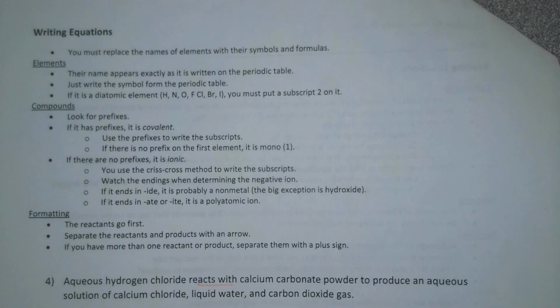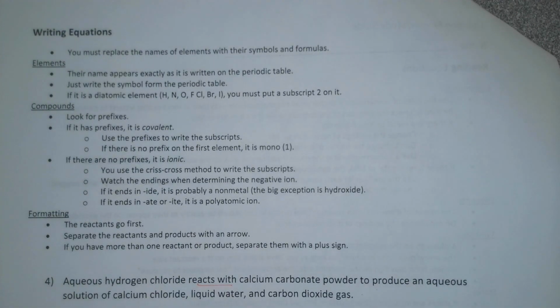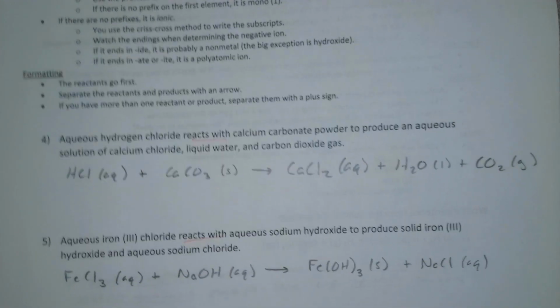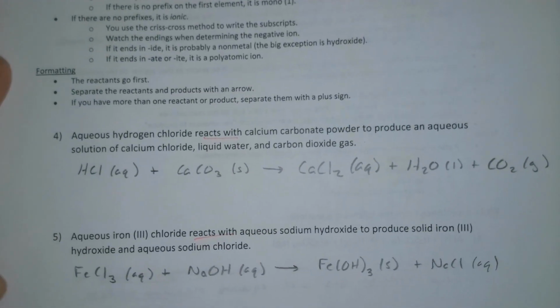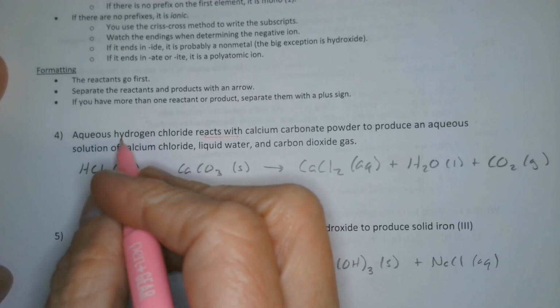For the compounds, you got to figure out their ionic equivalence. So if you know if they're crisscross or not, you always crisscross with ionic compounds. You just use your prefixes and your covalent ones and do your correct formatting. Reactants first, then products. Put the arrow in between. If you have more than one reactant, plus signs in there. More than one product, then plus signs in there.